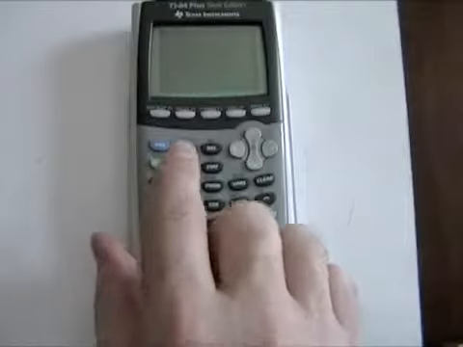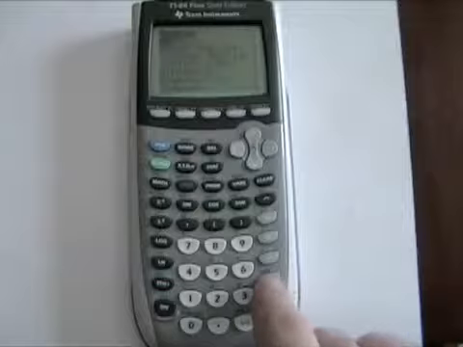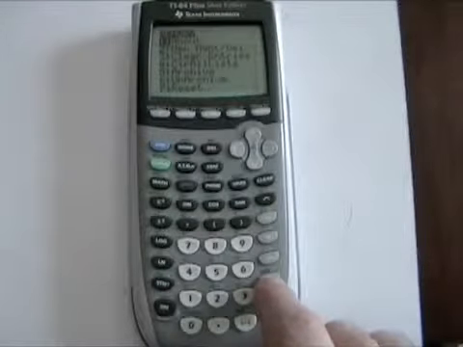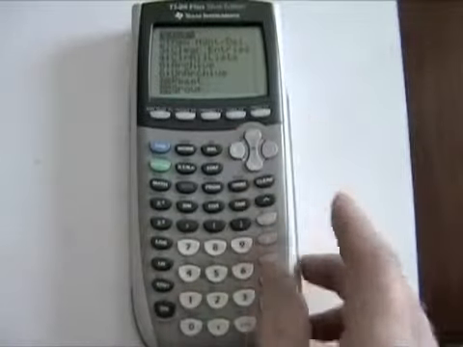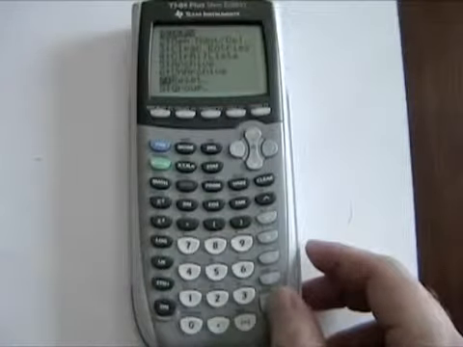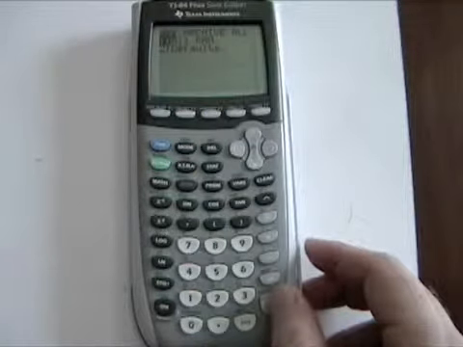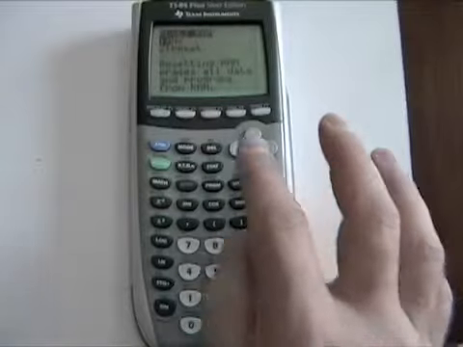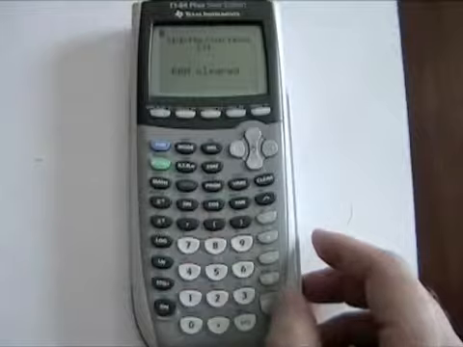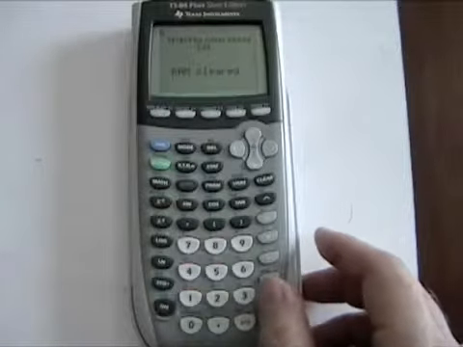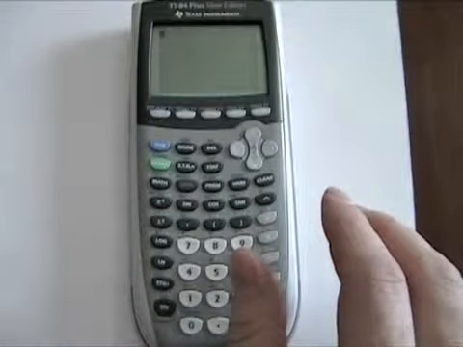Push second, and then the plus sign, which is mem. You're going to scroll down to number 7, the reset. You can scroll down to number 7, or you can just push the number 7 on the keypad. Then you're going to clear all RAM. It's going to ask you if you want to reset, and you say yes, or you push enter on reset, and it'll show you this. RAM is cleared. And clear the screen, and we are back to the starting spot.